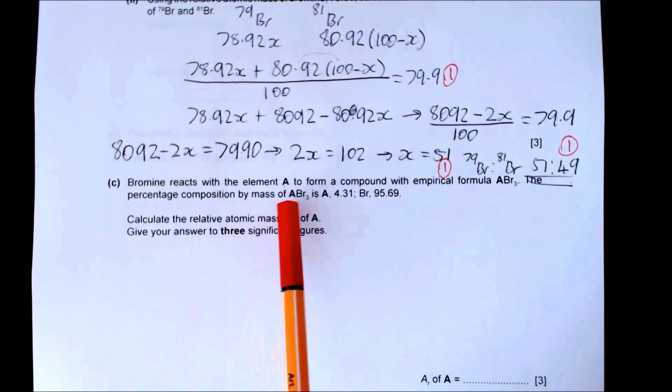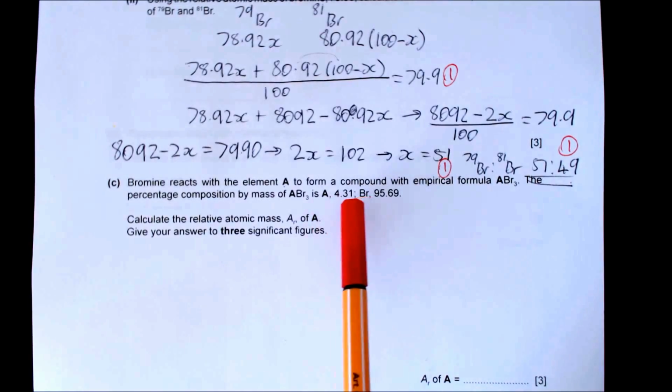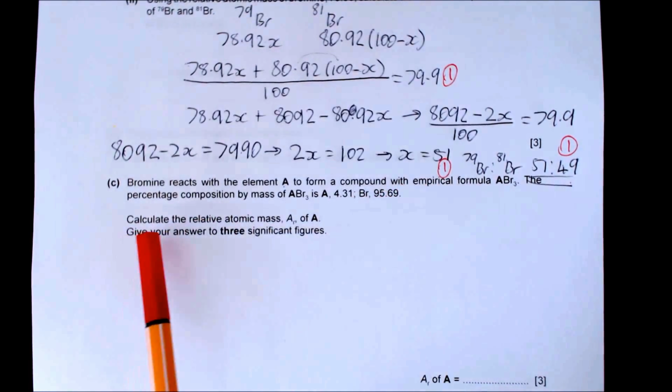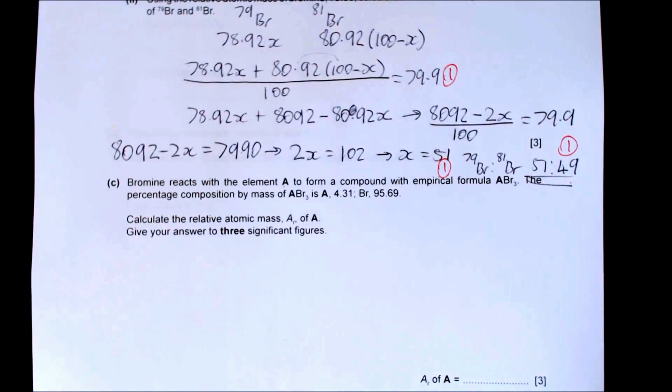The percentage composition by mass of ABr3 is: A is 4.31 and bromine is 95.69. It says calculate the relative atomic mass, Ar, of A and give your answer to 3 significant figures. All right, okay, so again, there's more maths here. This one's quite tricky actually.